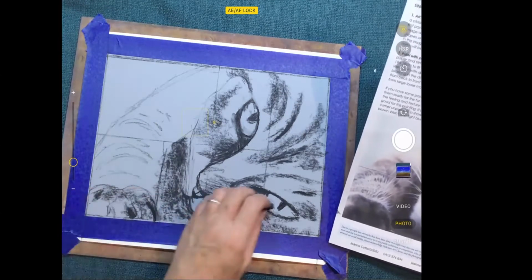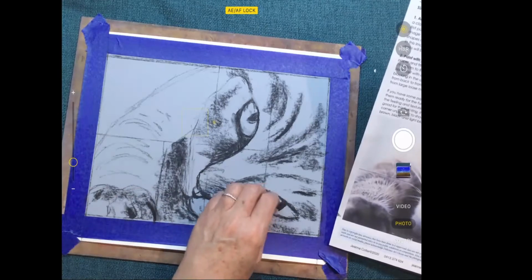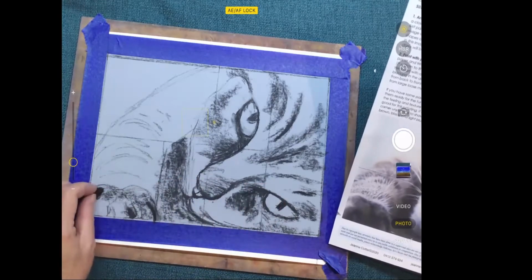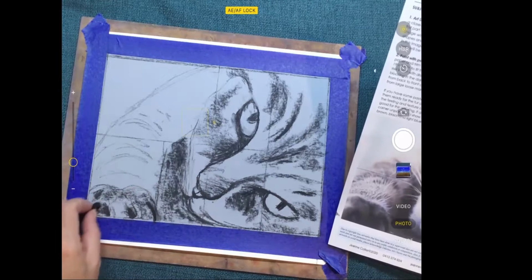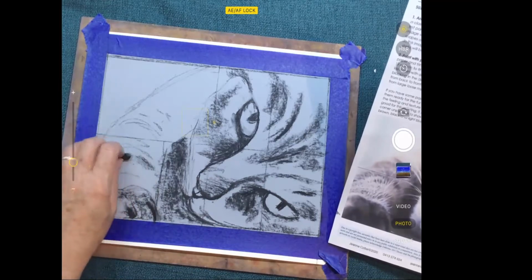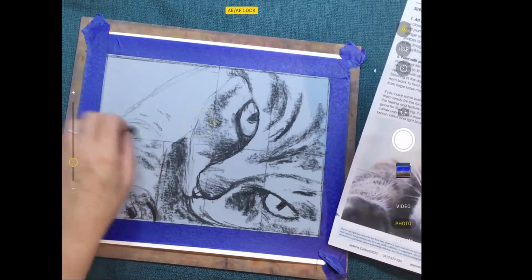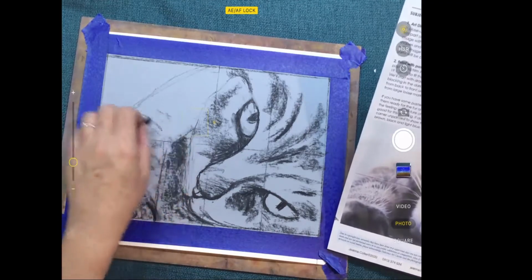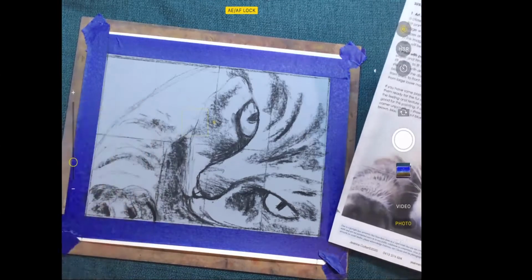So what I really liked was the angle of this one. The cat's just lying there looking at you, as they do. They're a law unto themselves, cats, aren't they? There we go.